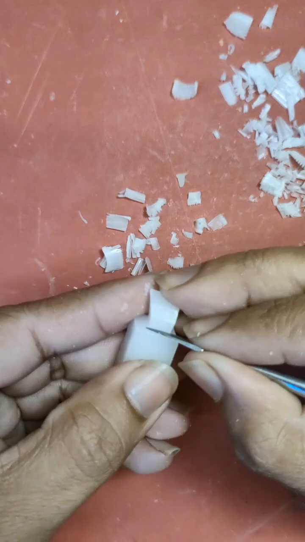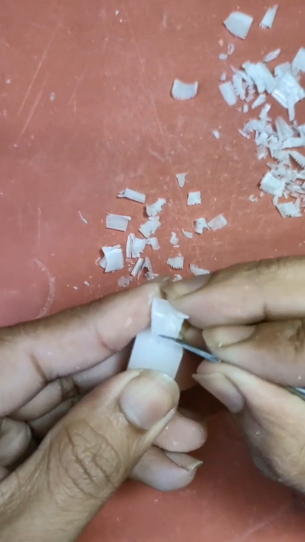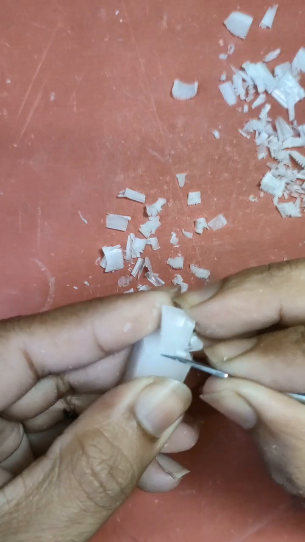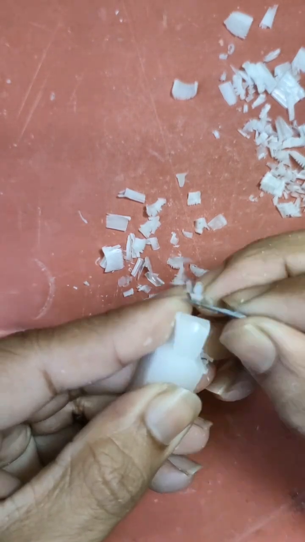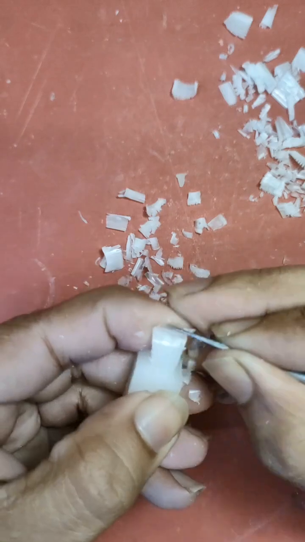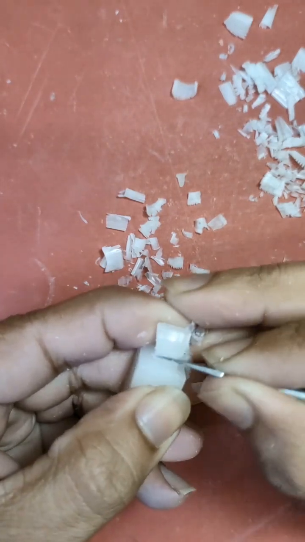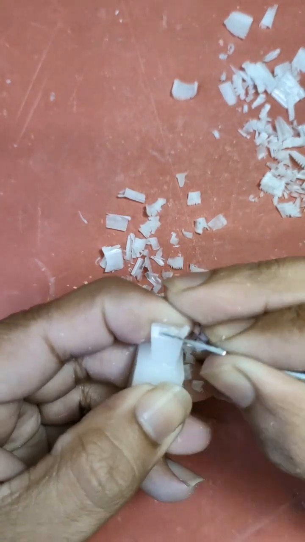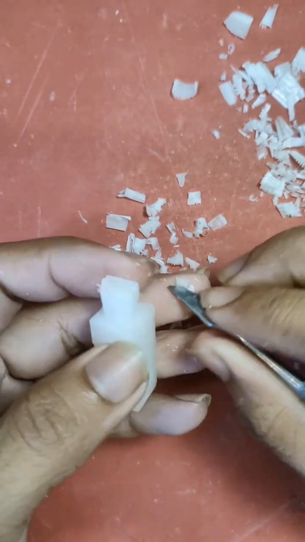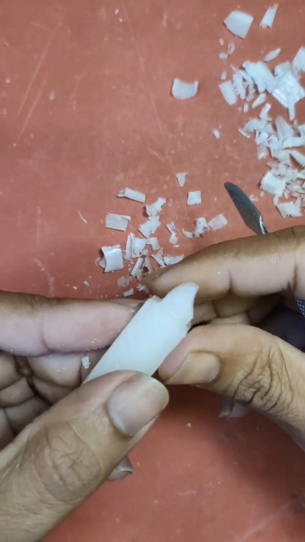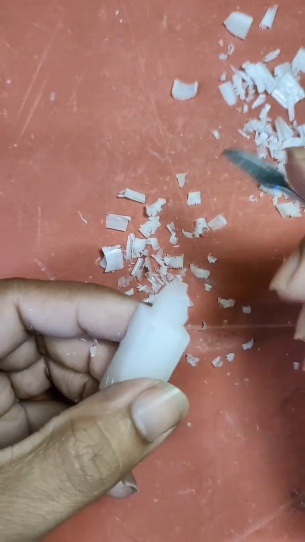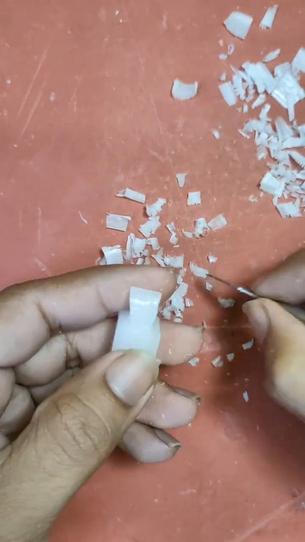So after doing that, we'll go with long strokes to remove the remaining wax. So it's nearly done. So the outline is done. We got a convex surface on the lingual aspect and a concave on the buccal aspect.